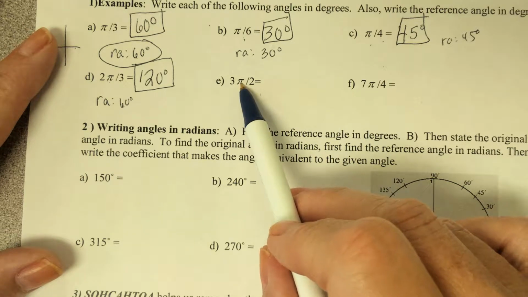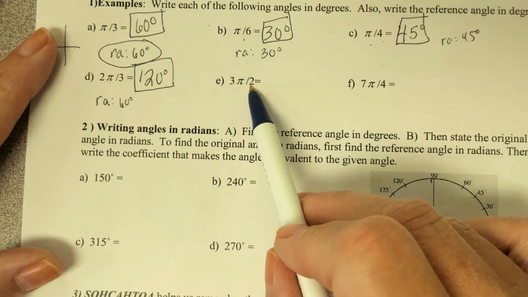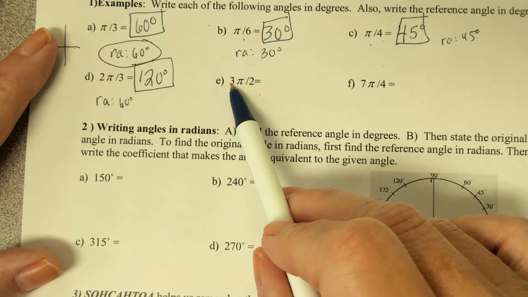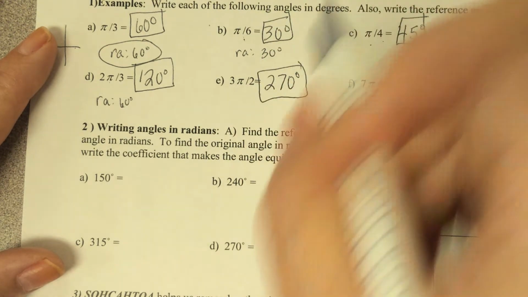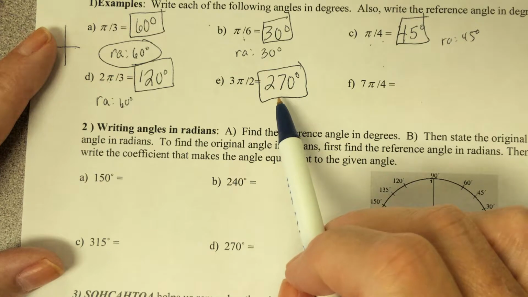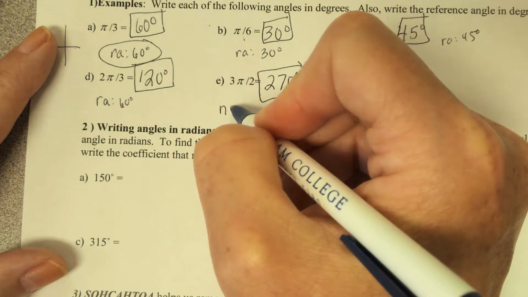So what about this one? What's 180 divided by 2? 90 times 3 is 270. This is a special angle. It's quadrantal. When we have quadrantal, there is no reference angle.